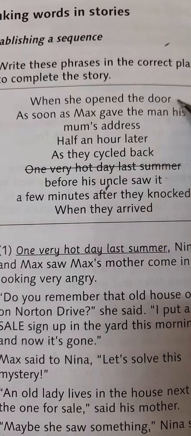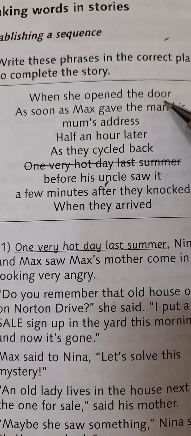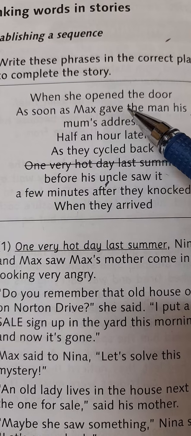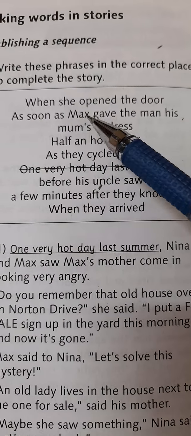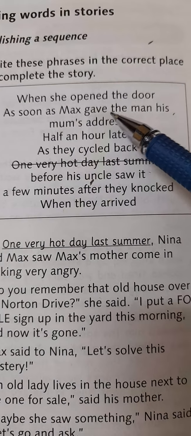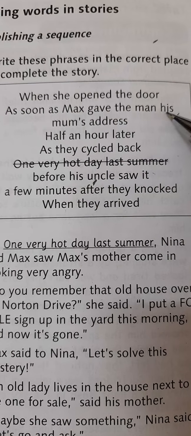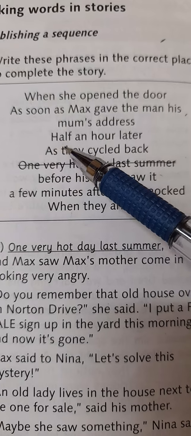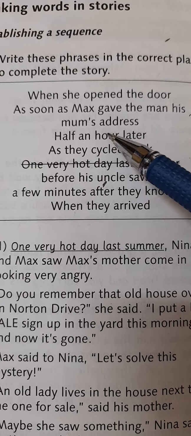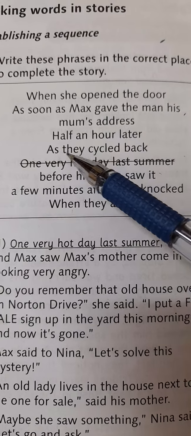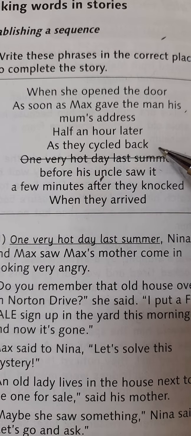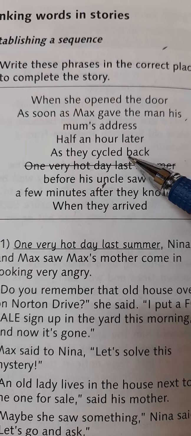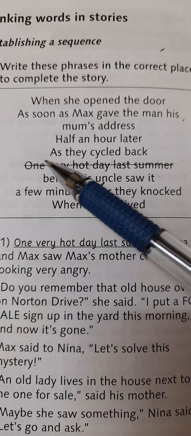When she opened the door, عندما فتحت الباب, as soon as Max gave the man his mom's address, عنوان أمه. Half an hour later, بعد نصف ساعة, as they cycled back, بينما رجعوا بالدراجة.